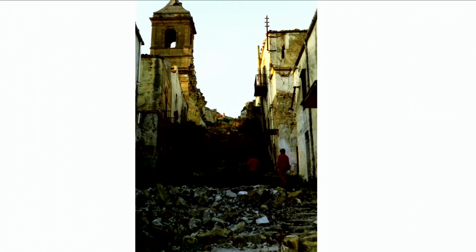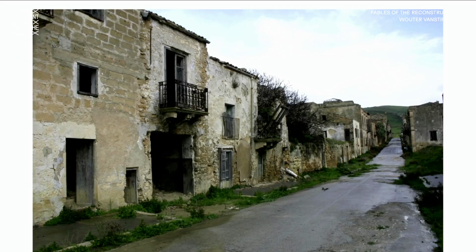This is the town of Poggio Reale, with a beautiful Baroque church that stood there, and a stairway going up there, but completely demolished. So what you have now, if you go there, is you can visit all these ghost villages, with nobody living there. All the people have moved away.